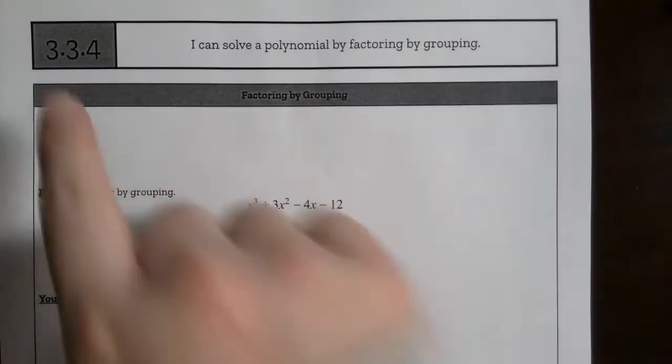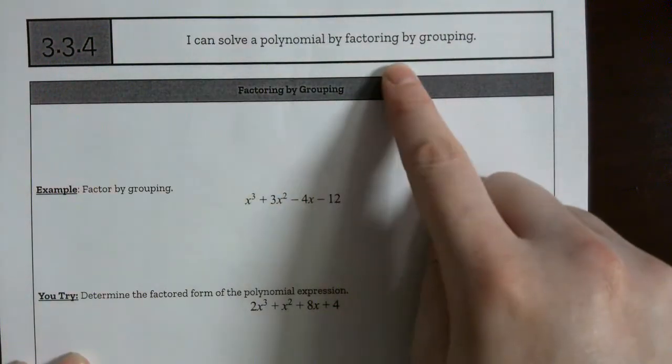Hello. In this video, we're going to go through learning target 334, which is to solve polynomials by factoring by grouping.